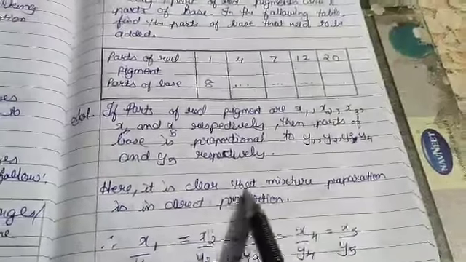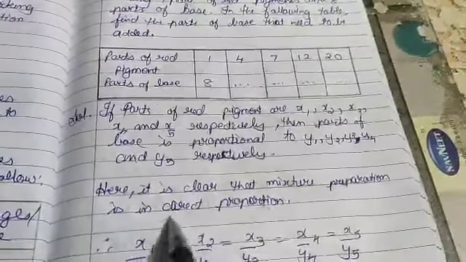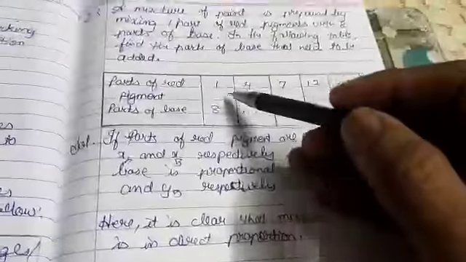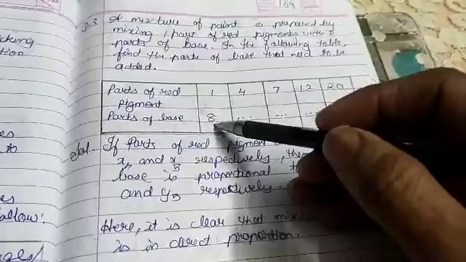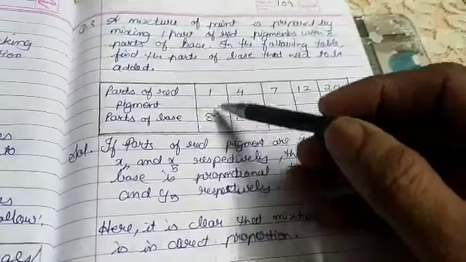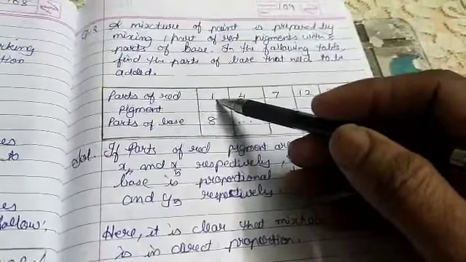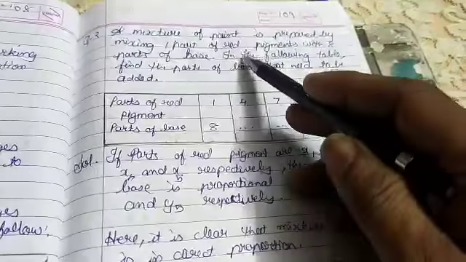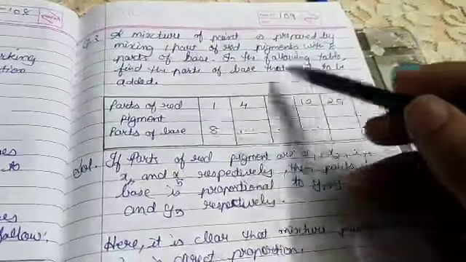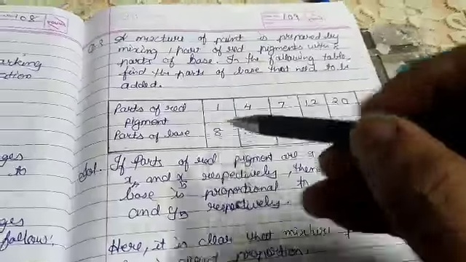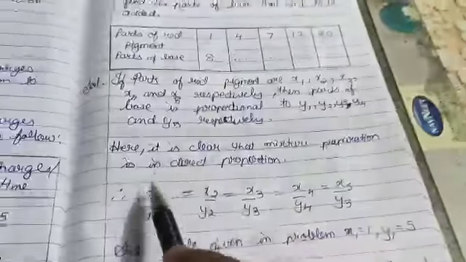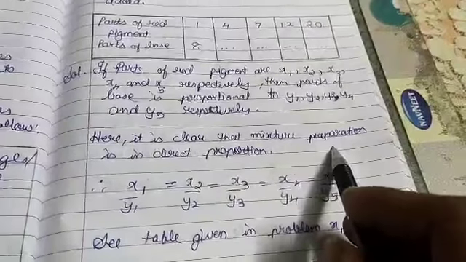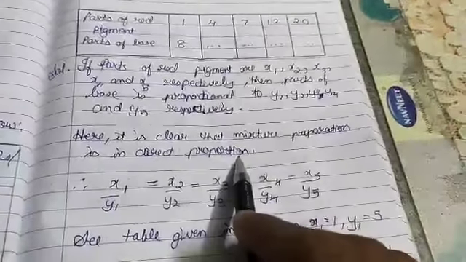Now here it is clear that the mixture prepared is in direct proportion, because an increase in one results in an increase in the other also. Obviously, when you mix more parts of red pigment, the base will also increase. So we can say that the mixture preparation is in direct proportion.